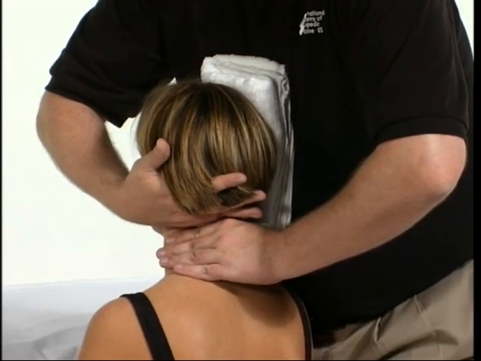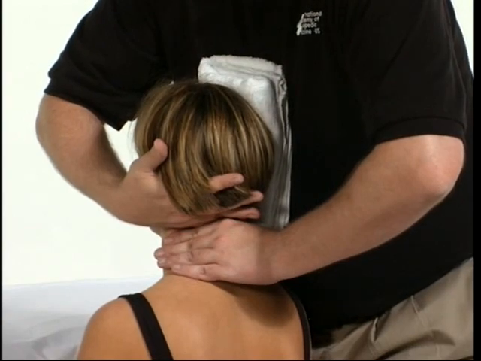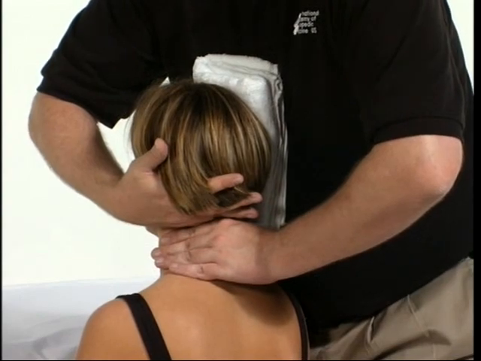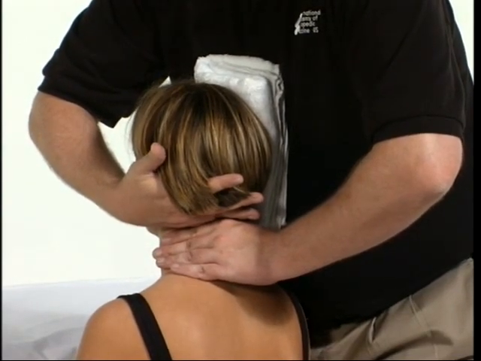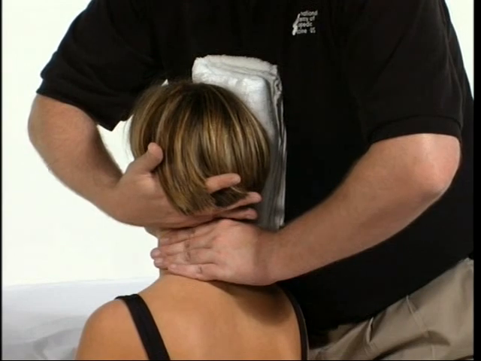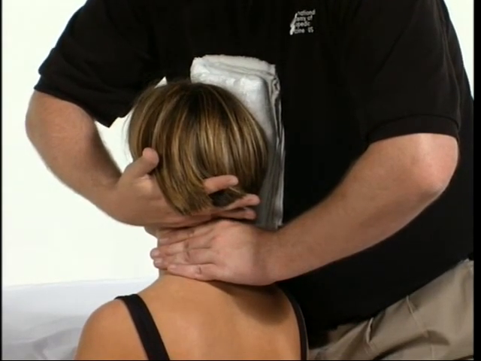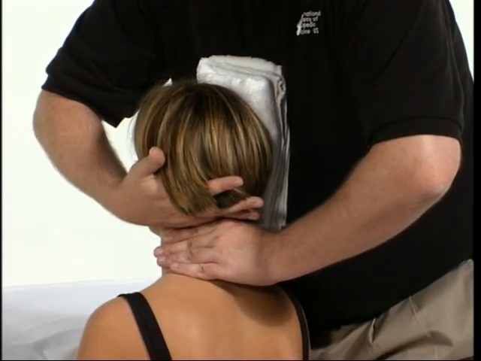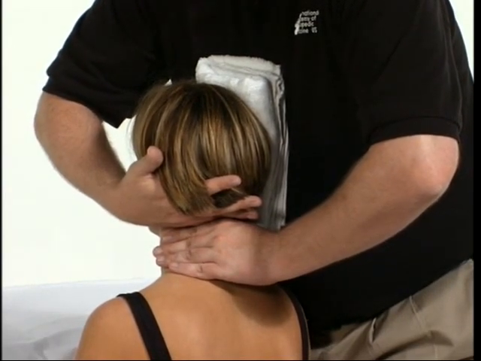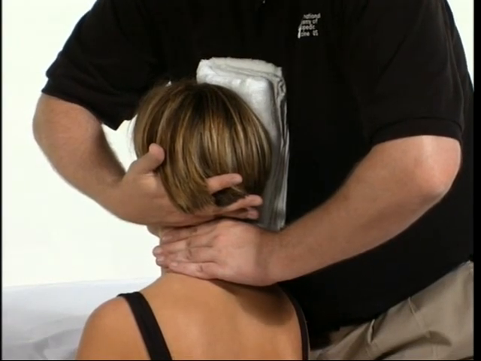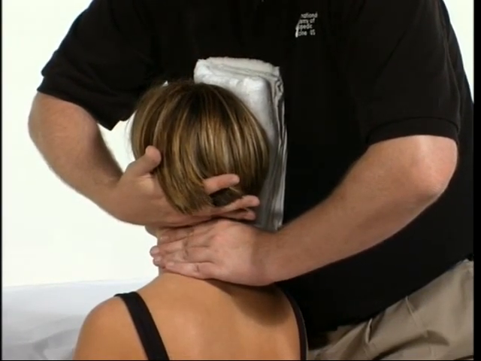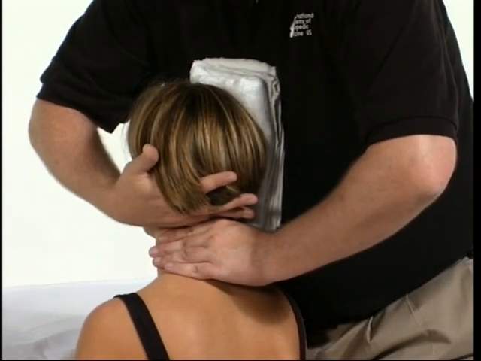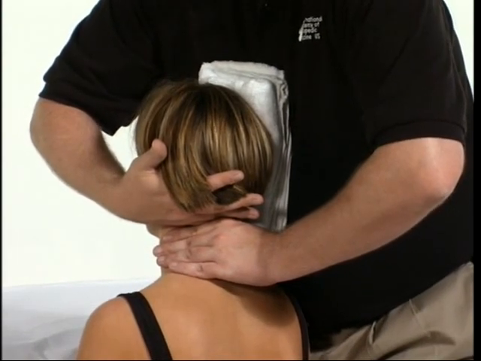Now, I want to allow the coupled rotation to occur. Don't fight it. They're going to go into a little bit of left rotation, and that's okay. Once she's in position, left side bend, slight left rotation, I am now going to perform a lateral or medial translation of C2 on C3 towards my chest. Taking her straight over by supinating my forearm and internally rotating. Performing a curved glide mobilization.